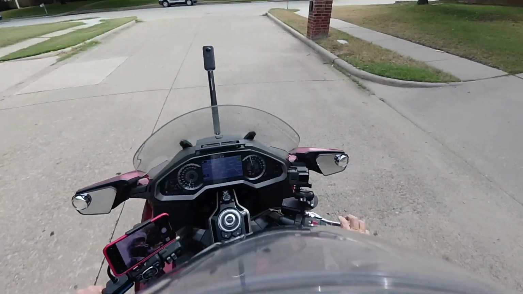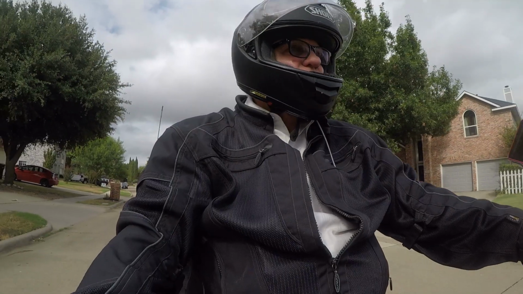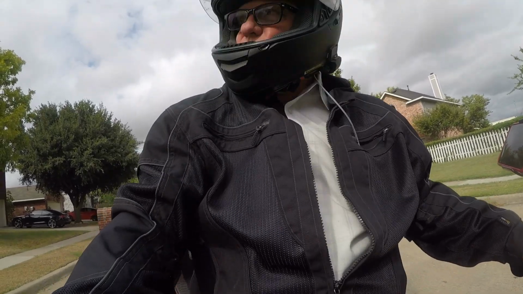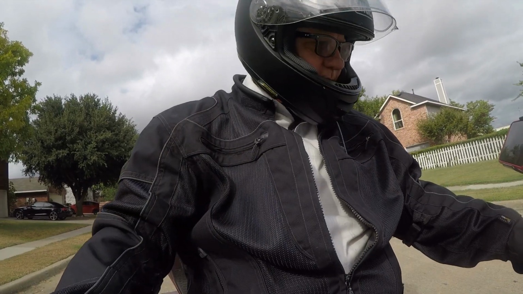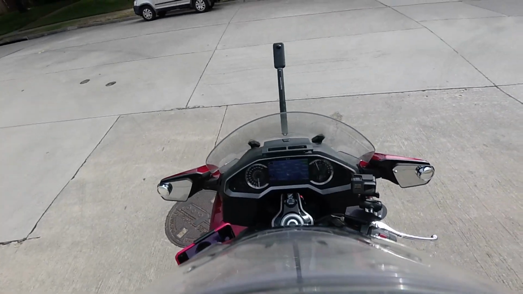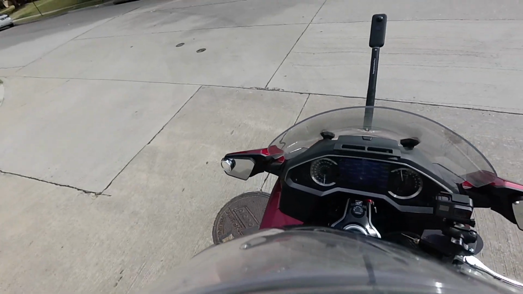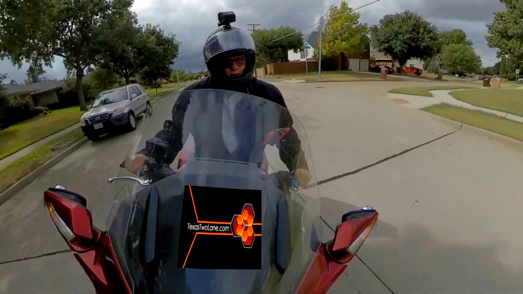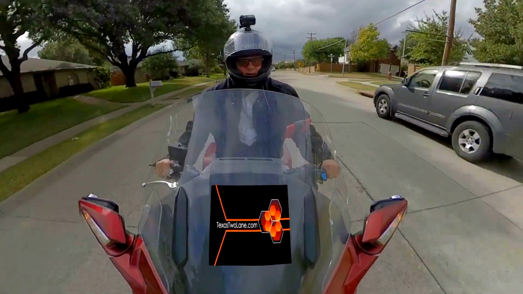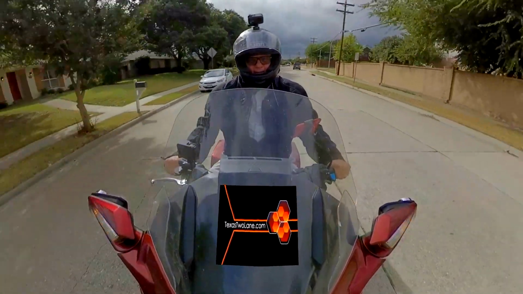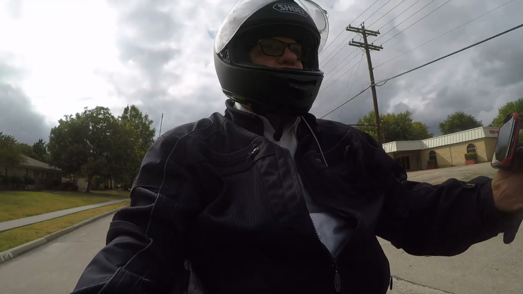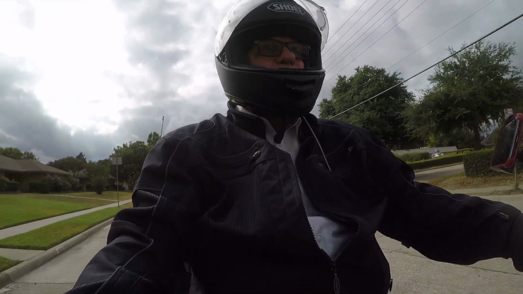So this is a multicam camera. Our 360-degree camera on front, our GoPro, our iPhone, and the Garmin action camera up on top. And I'm going to show you how to edit all these angles in Final Cut Pro 10.